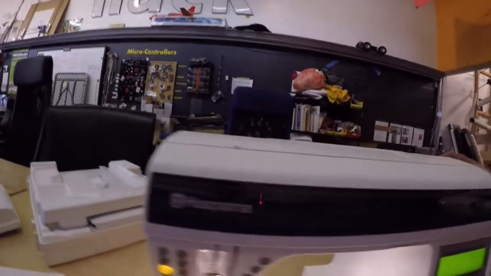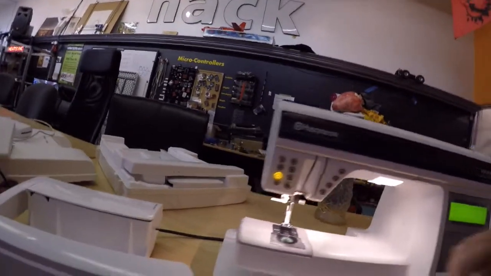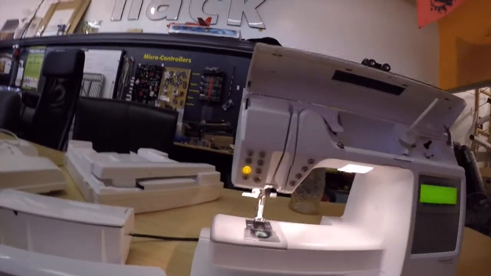Now I have to put thread in the top. I need to find, it goes right here. I'm gonna go grab some thread.